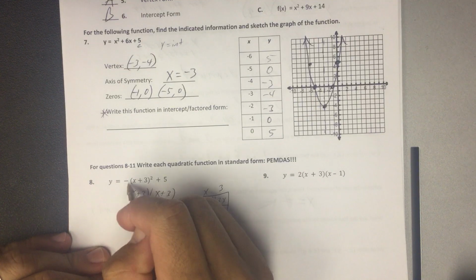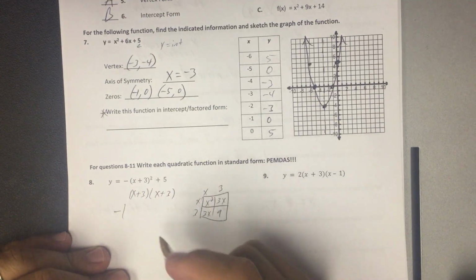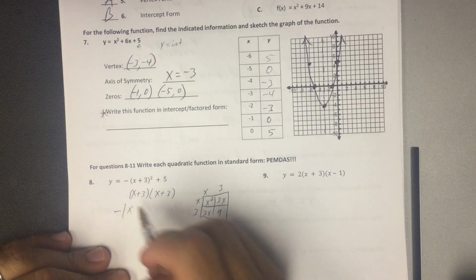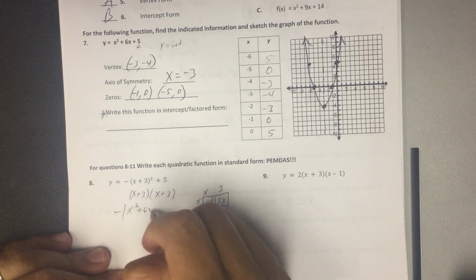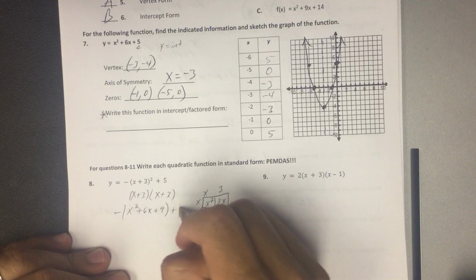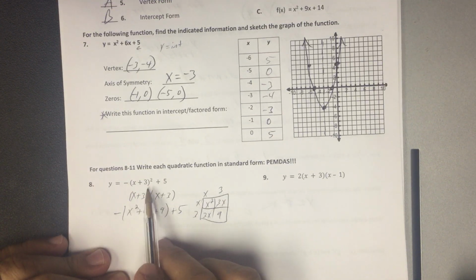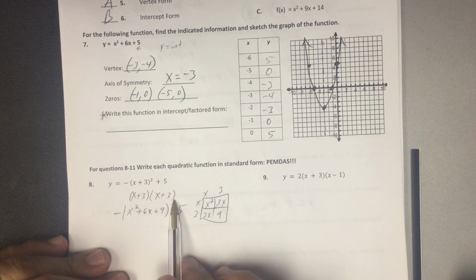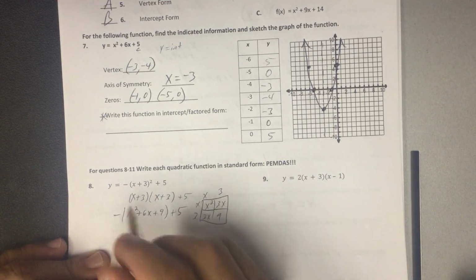So you still have the negative times all of this, x squared. We have these two that can go together. 3x and 3x is 6x. And then we have a 9. So that's still being multiplied by the negative because it's multiplied by this and this. We still have the plus 5 here. So we just change all the signs.